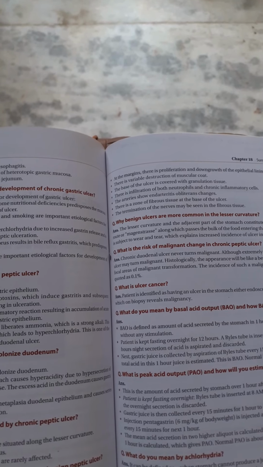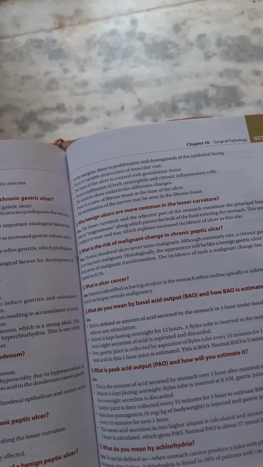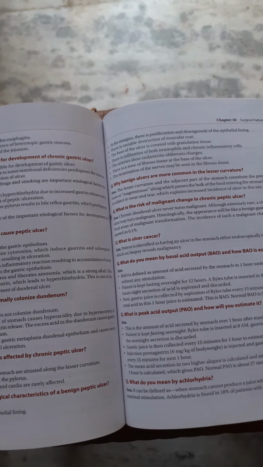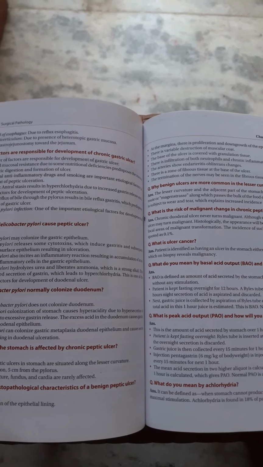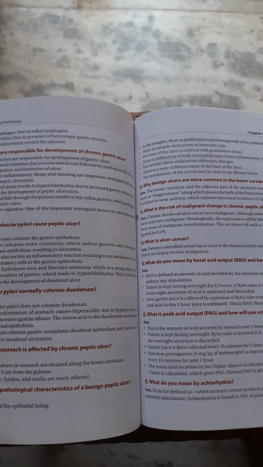Bile reflux. Reflux of bile through the pylorus results in bile reflux gastritis, which predisposes to formation of gastric ulcer. Helicobacter pylori infection is one of the important etiological factors for development of peptic ulcers. How does Helicobacter pylori cause peptic ulcer? Helicobacter pylori may colonize the gastric epithelium.